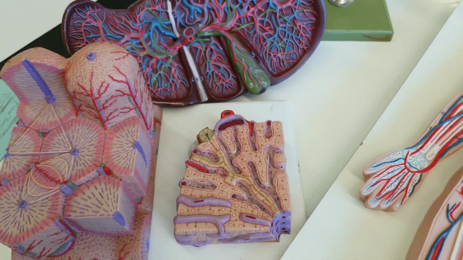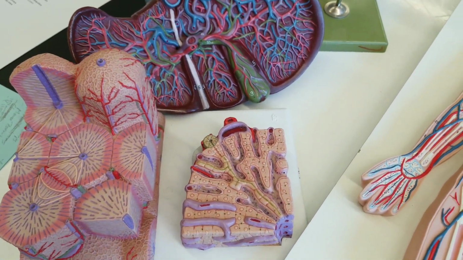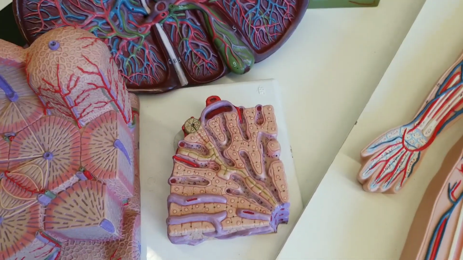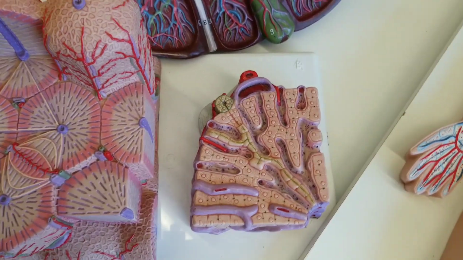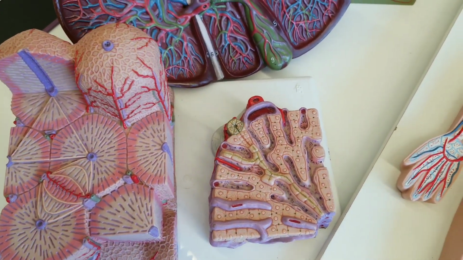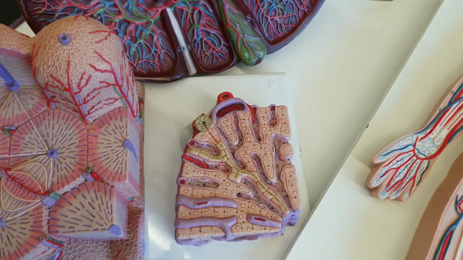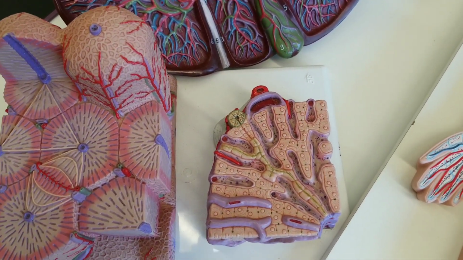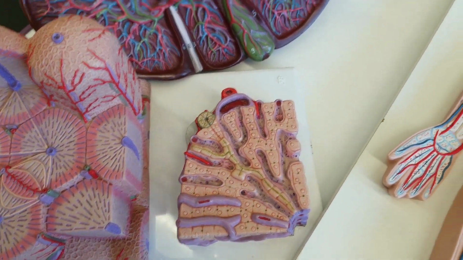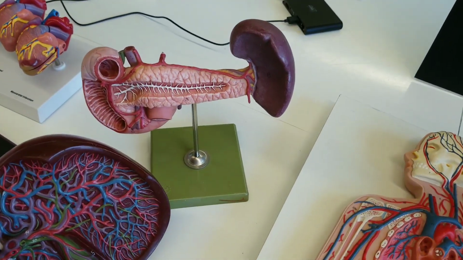Why would we need that in the liver? With the liver, it does a lot of digestive functions and also helps detoxify things. So by having a larger open space, we can take nutrients out, store nutrients for later, remove wastes and detoxify them, and add proteins as well.